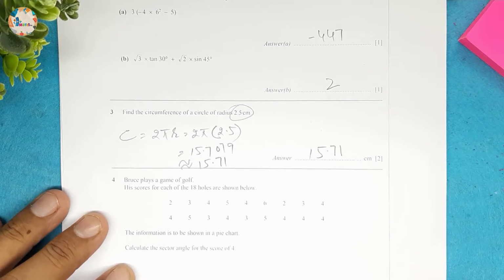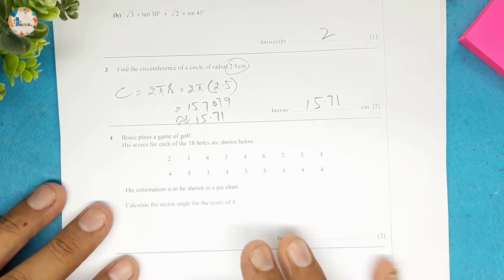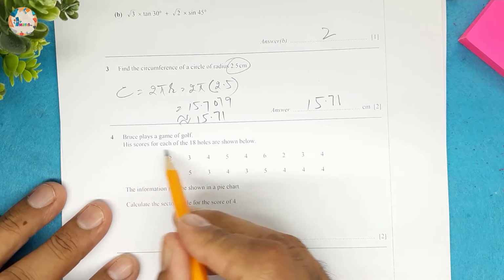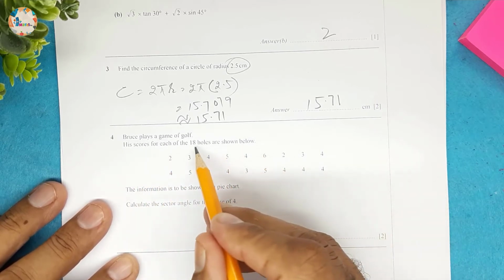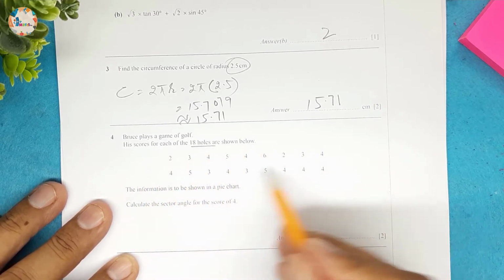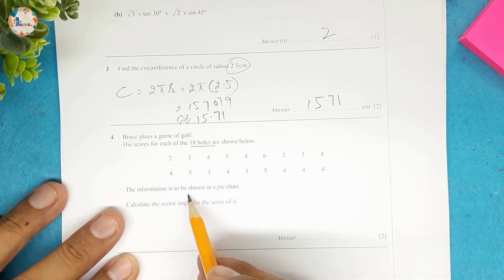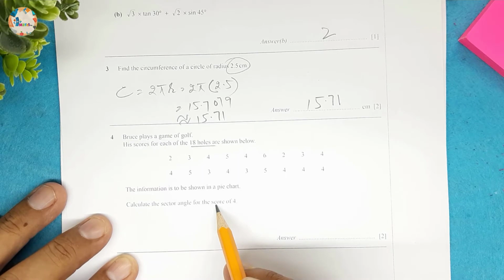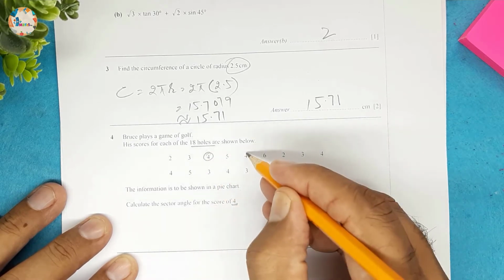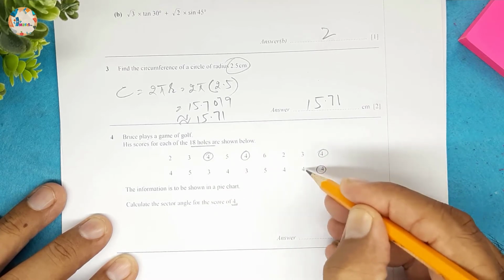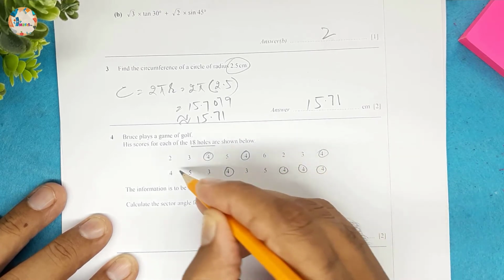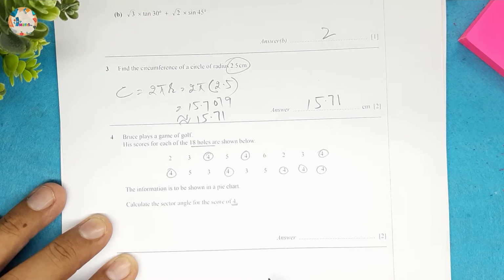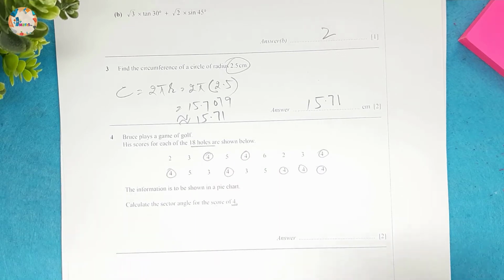Question number 4, Brucey plays a game of golf. His scores for each of the 18 holes are shown below. The information is to be shown in the pie chart. Calculate the sector angle for the score 4. So how many fours? 1, 2, 3, 4, 5, 6, 7, 8. So this will be 8 out of 18.